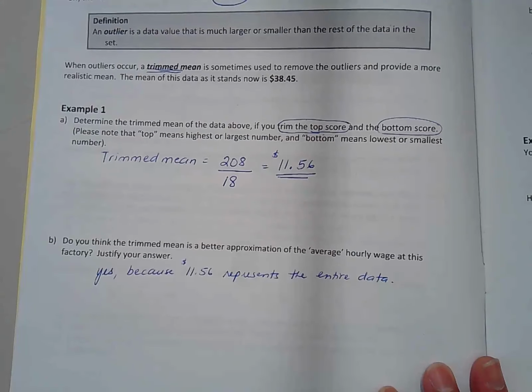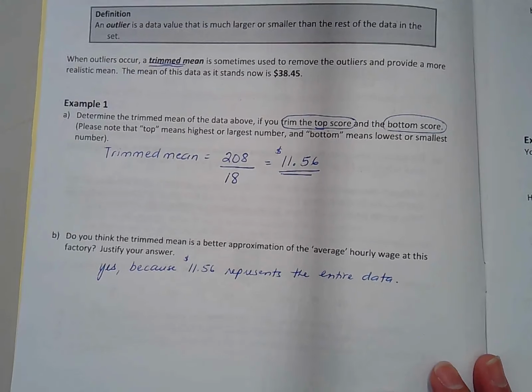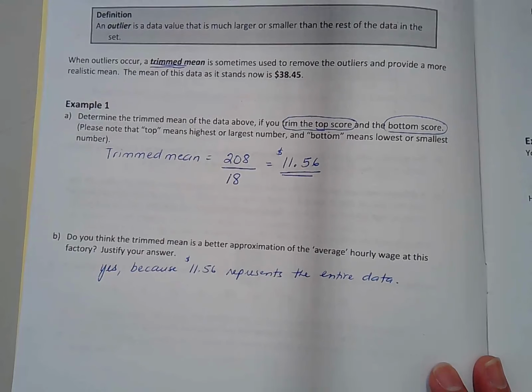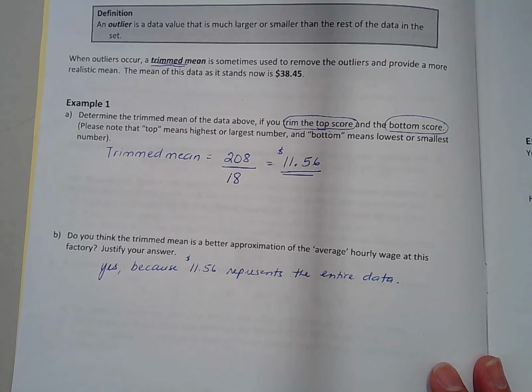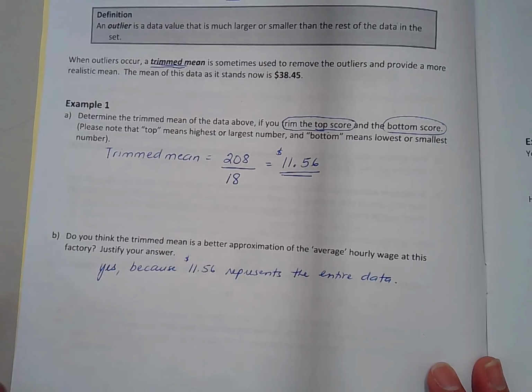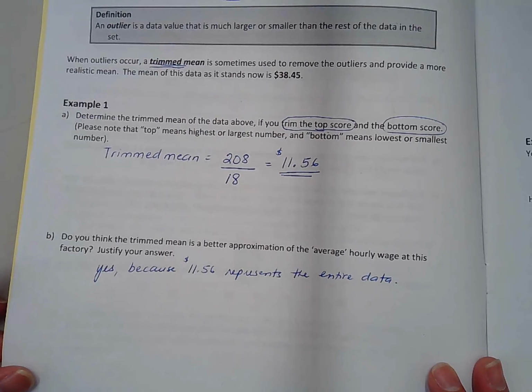It's super close to the other data that we have. So yes, because 11.56 represents our entire data. Is that good?